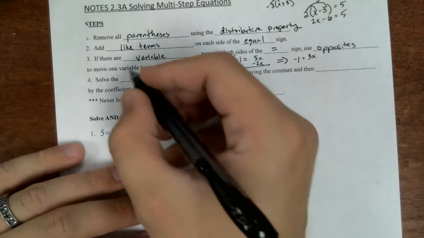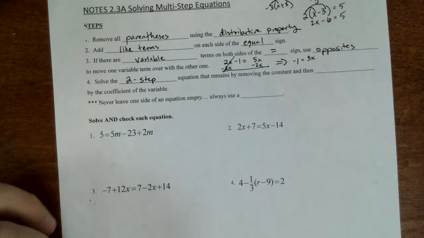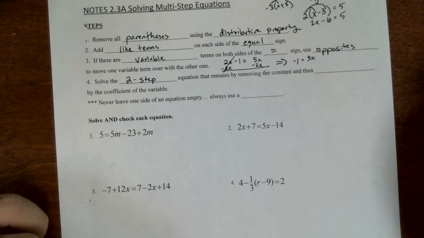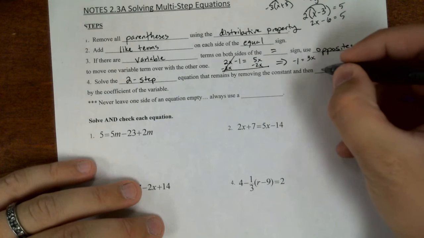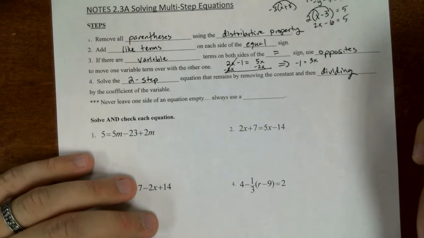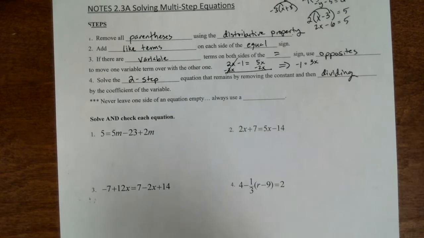Okay? So once we do that, we should now have a two-step equation at best that remains, by removing the constant and then dividing the coefficient of the variable. Okay? So in order to do that, basically, if we still have a constant on the same side as the x, then we're going to move it over by either adding or subtracting. And then at that point, we should just have a number is equal to something times x.